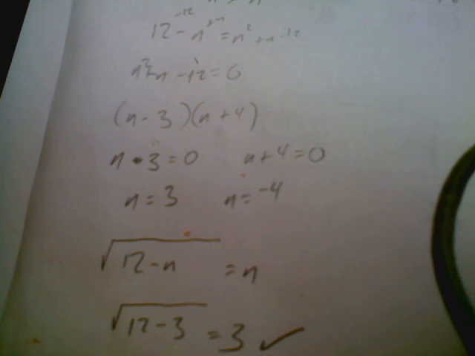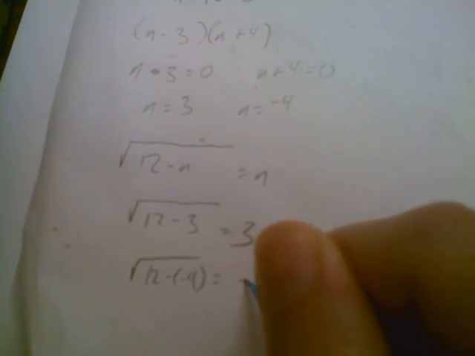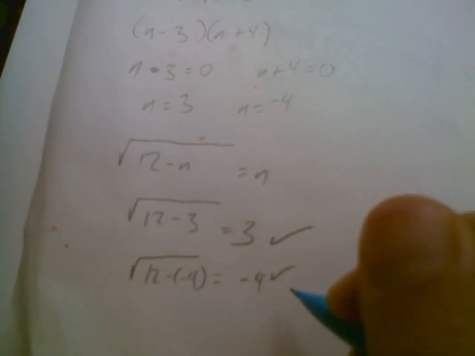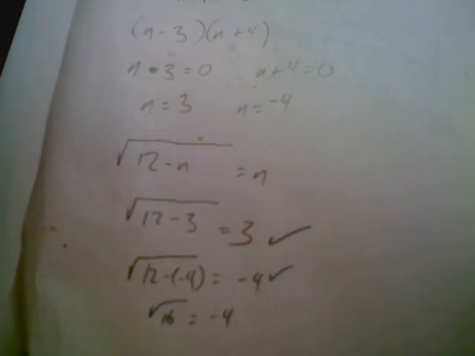That works, because that gives us square root of 9 equals 3. Then square root of 12 minus negative 4 equals negative 4. That is square root of 16 equals negative 4. So there are no extraneous solutions in this one.